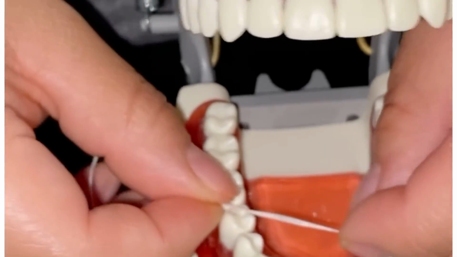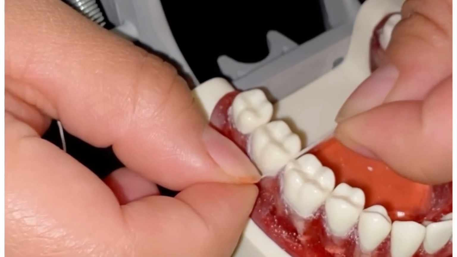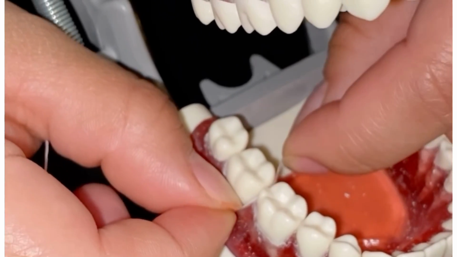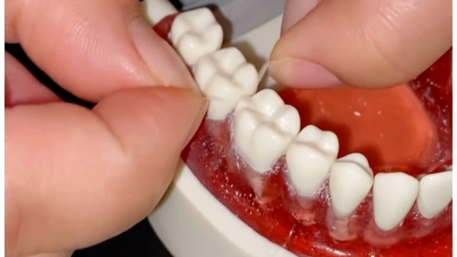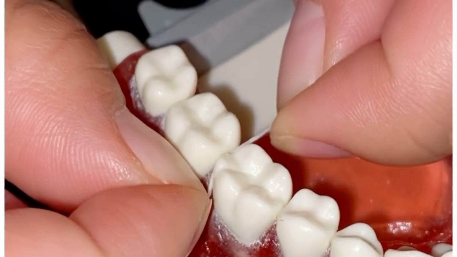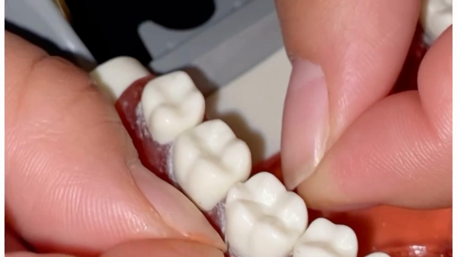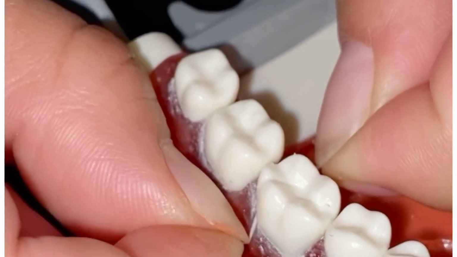Next up, I'm going to give you a demonstration here on the molars. Insert it slowly. Wrap it around the tooth in a C shape and go up and down. You'll do the same thing for the other side. C shape and move the floss up and down.